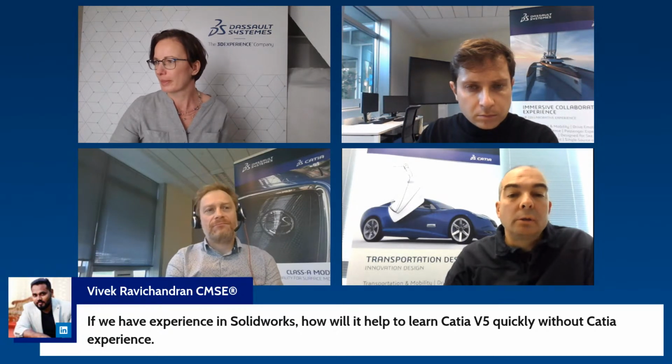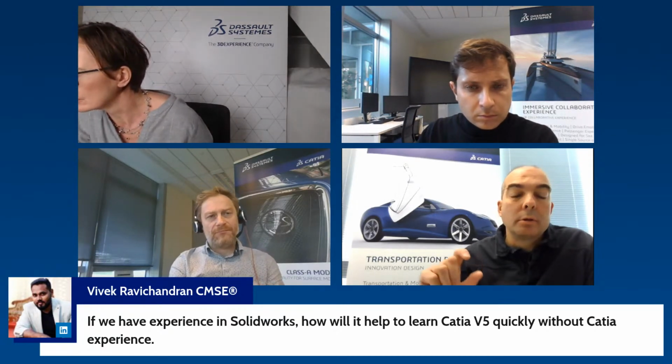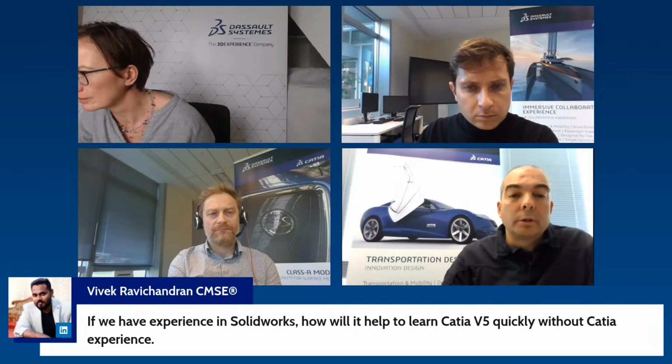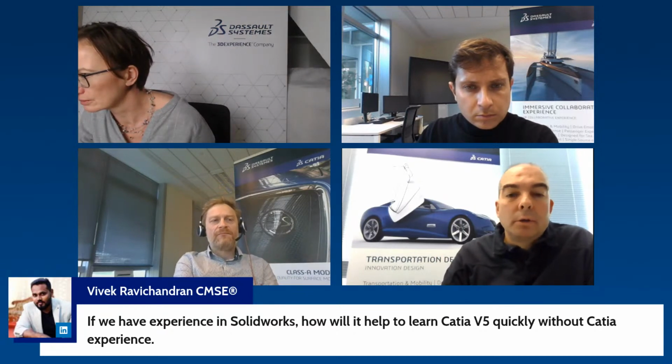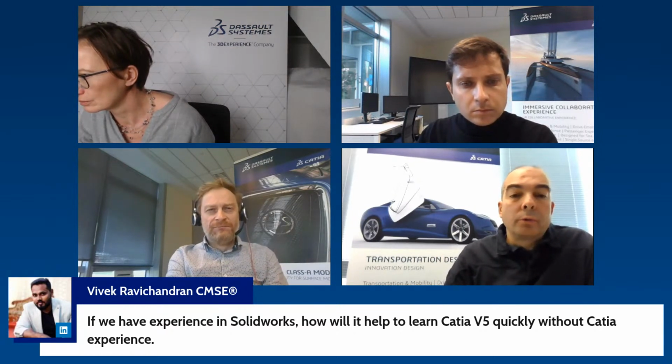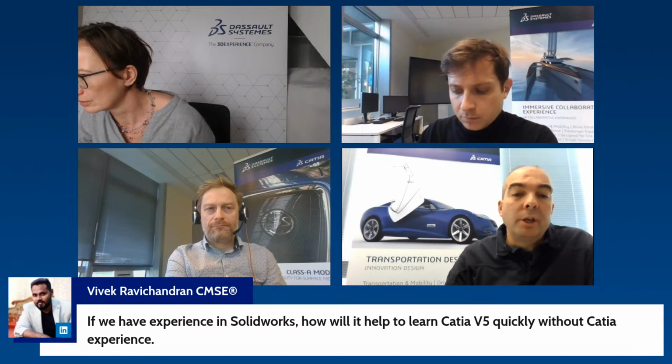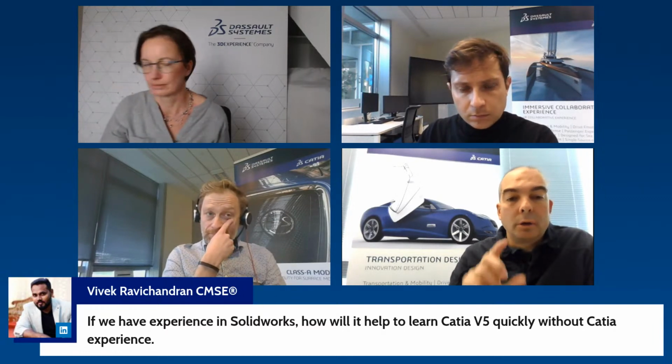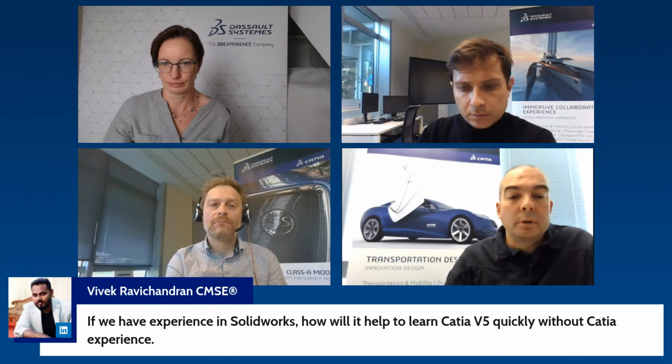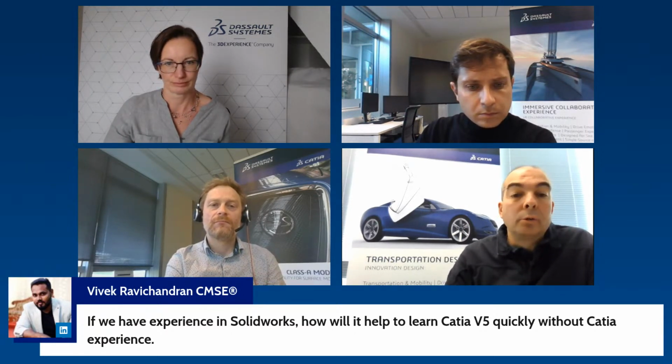Honestly, it's pretty similar. I would say the hard switch, if it is hard, is to learn the difference between navigation and selection, because there are some nuances between SolidWorks and CATIA V5, for instance. But if you know SolidWorks, you will not be lost in CATIA.